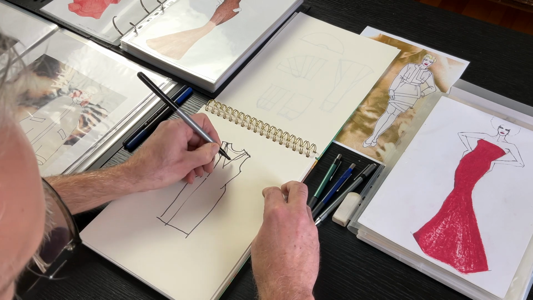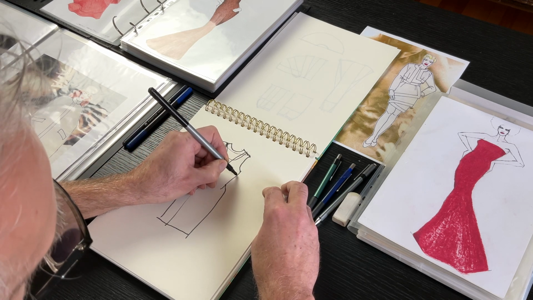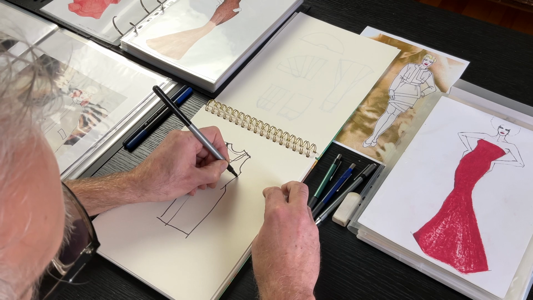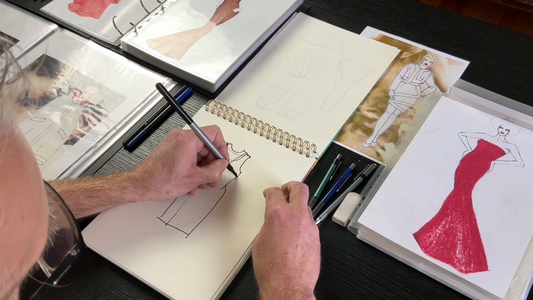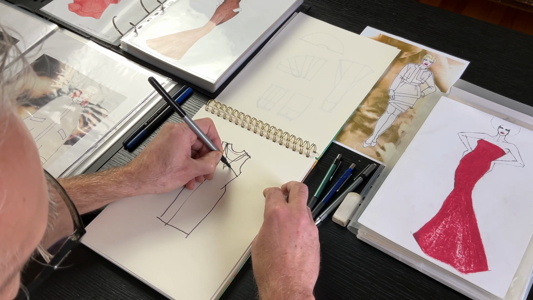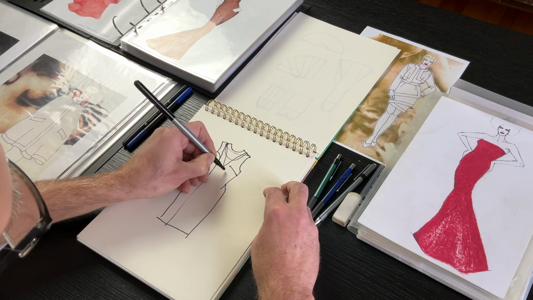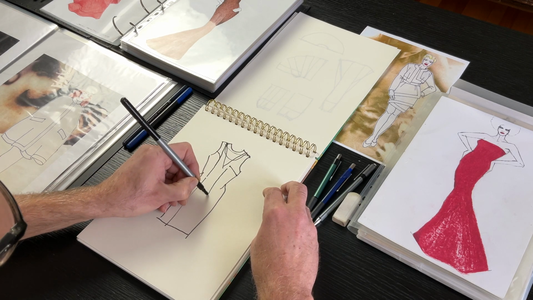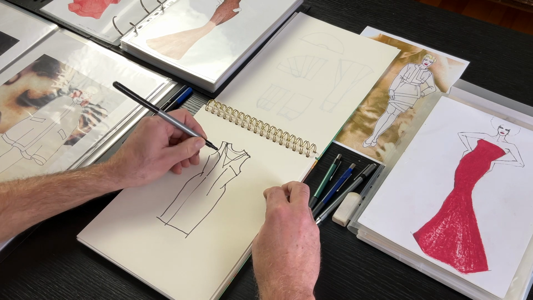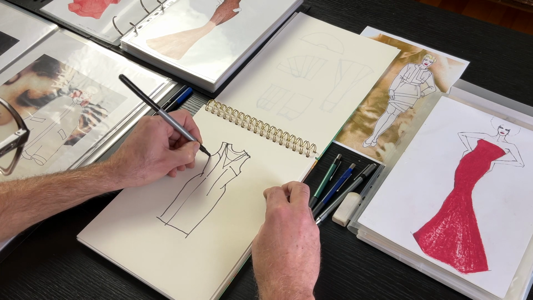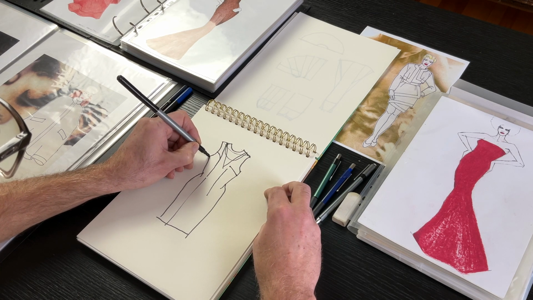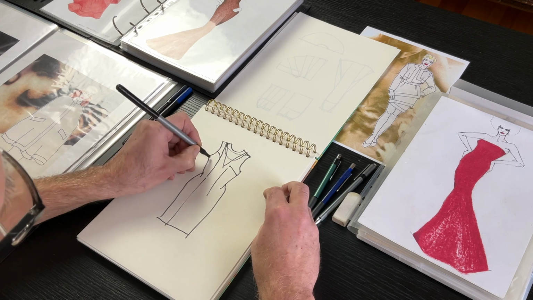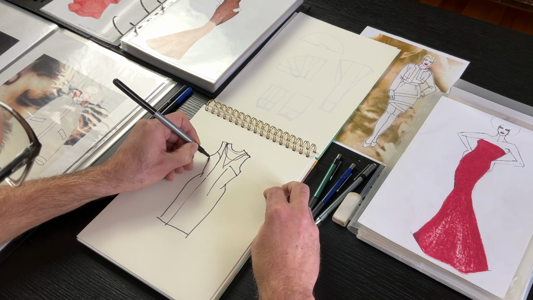And you can decide to put the dart here from the sideline up to the bust, and then you have other incisions here like that. There's plenty of options. You have to try different possibilities.